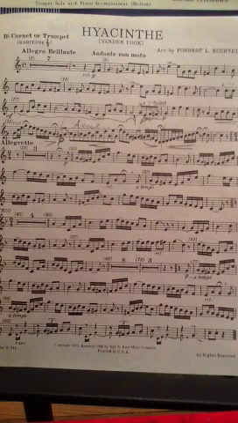We've lost our B flat, and then the very last line of the page will be kind of a closing or coda section.